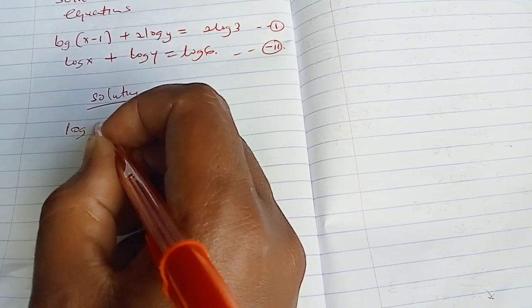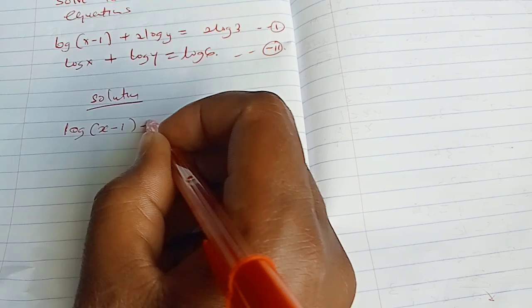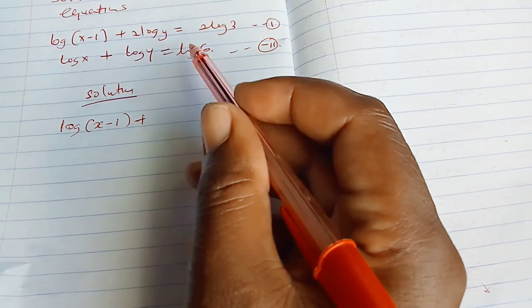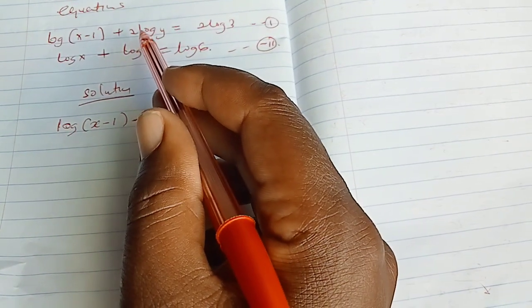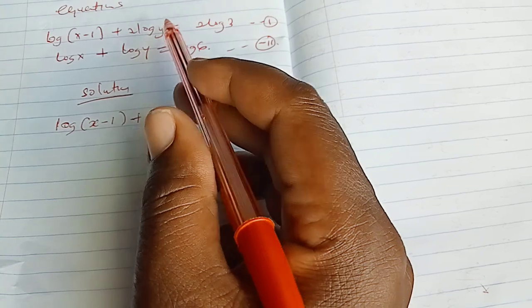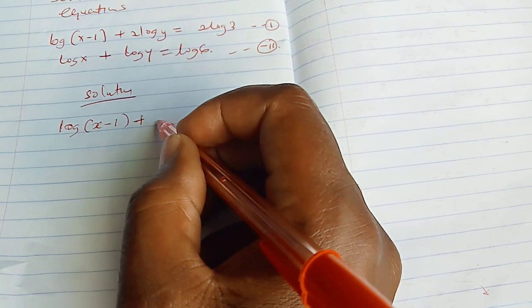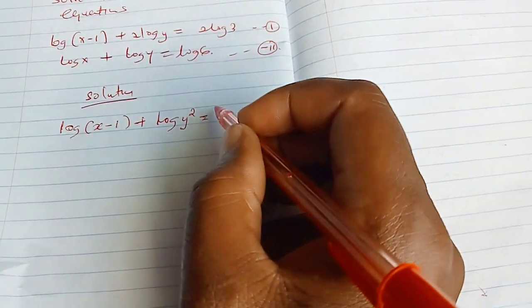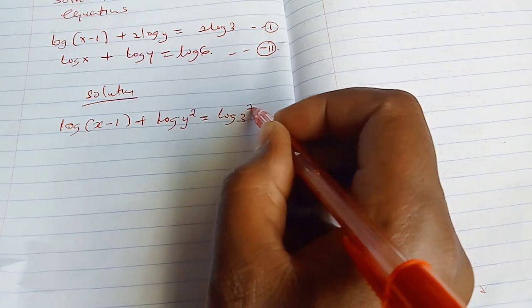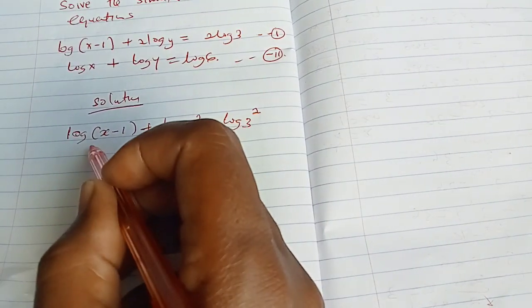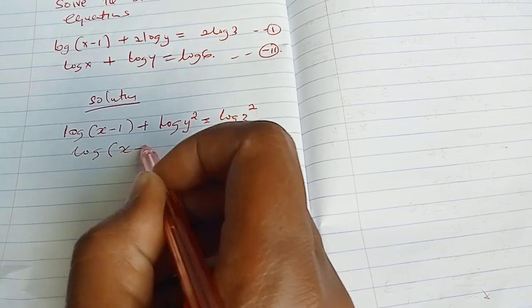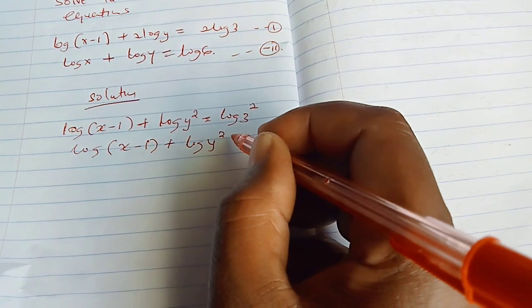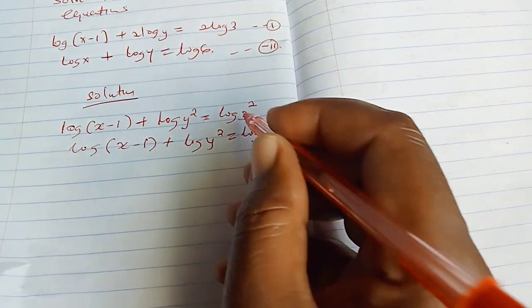We know log of (x minus 1) plus, we're going to shift this one according to the laws of log. When you have log of some number to the power of x, the x comes in front, and you can always return it back to be the power. So we undo that law. We have log of y squared, and we do the same thing here, so we have log of 3 to the power 2. We can simplify further and write log of (x minus 1) plus log of y squared equals log of 9, because 3 to the power 2 is 9.